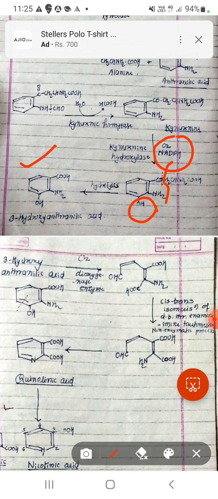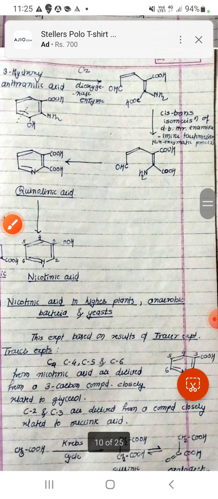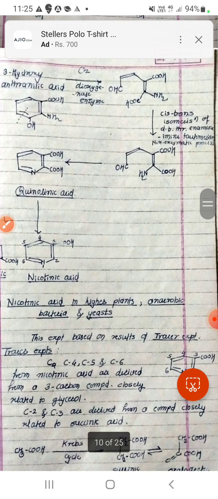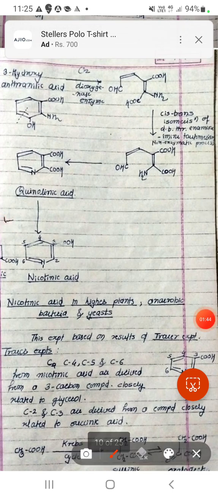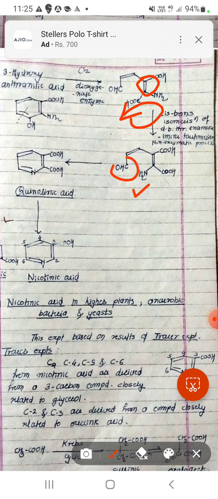So 3-hydroxyanthranilic acid, in presence of dioxygenase enzyme, gives the rupture of this bond and we will get two carbonyl groups. These are the two carbonyl groups. After that there is a cis-trans isomerization of this double bond, so it is reversed, and we will get NH2 and CHO closer.